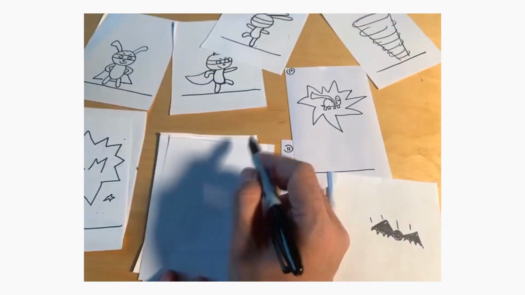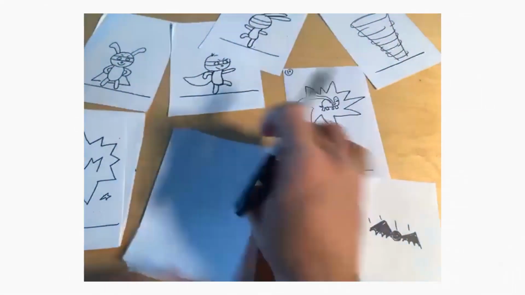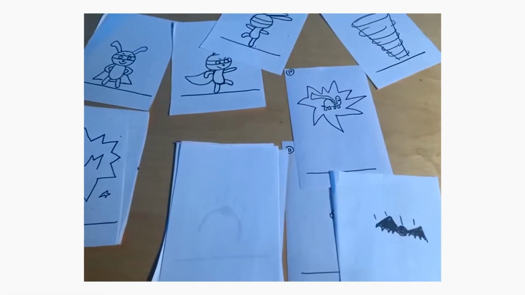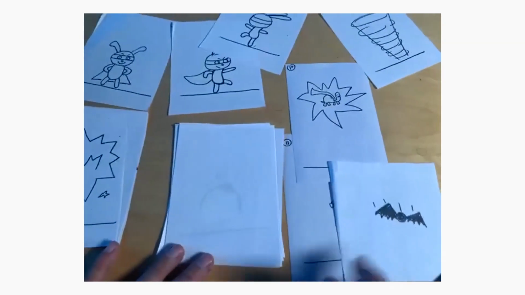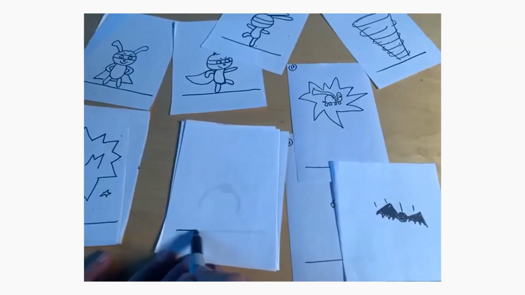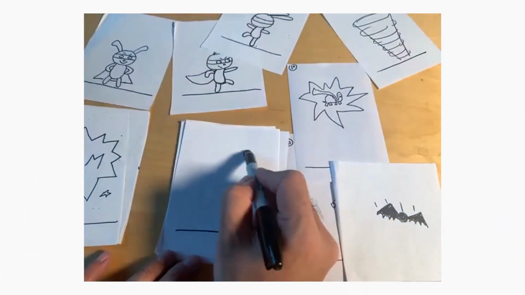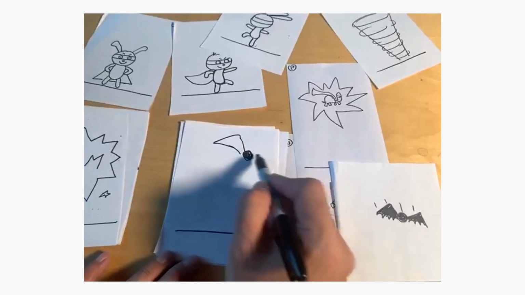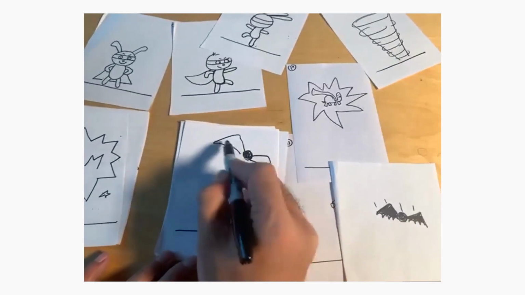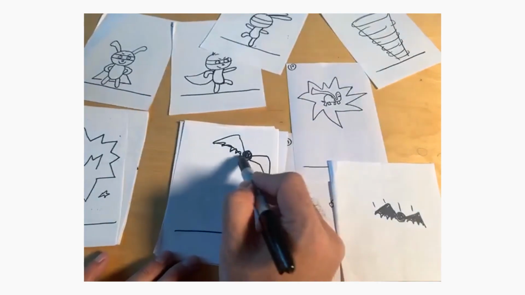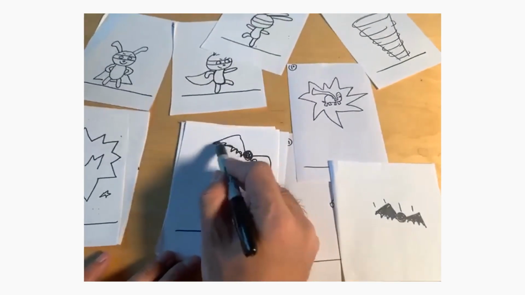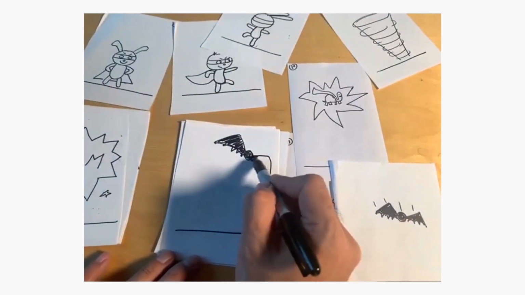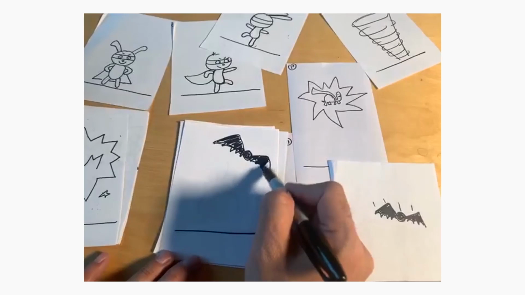Okay, so for our last drawing, we're going to draw. We want to make sure we draw on top of the previous one. Okay, so draw our straight line for the ground, and we can draw the bat going up. This time, the wings are up and open.